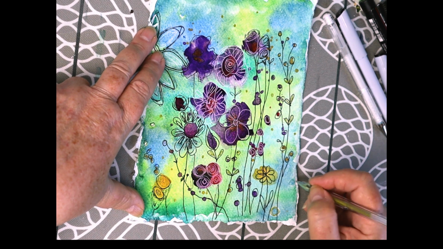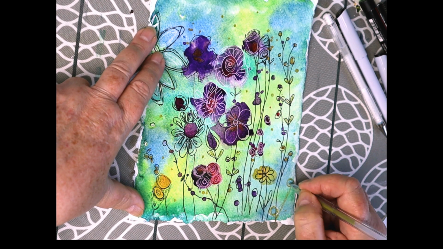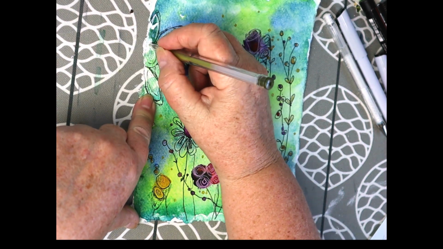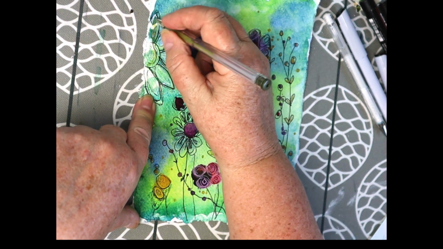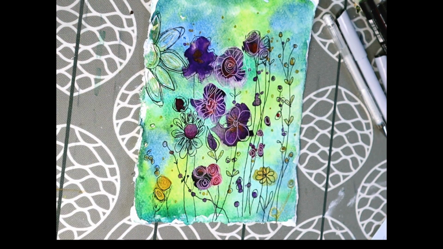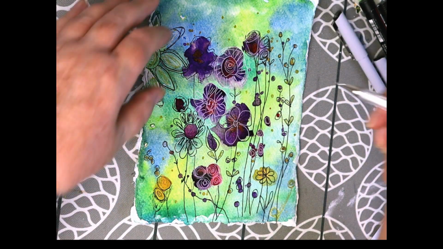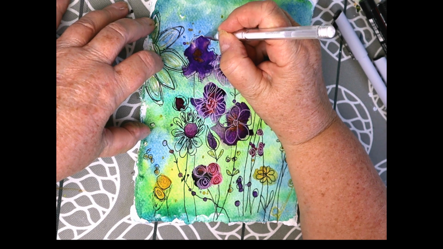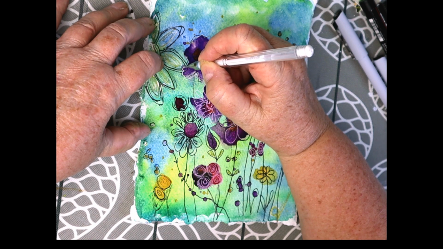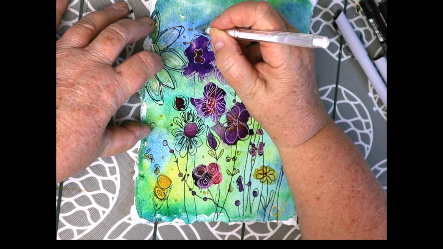I don't know what that was, watermark or something, so just colour it in. You don't have to use pens to do this, you can use crayons, markers, like gelatos as well, so they work really well.